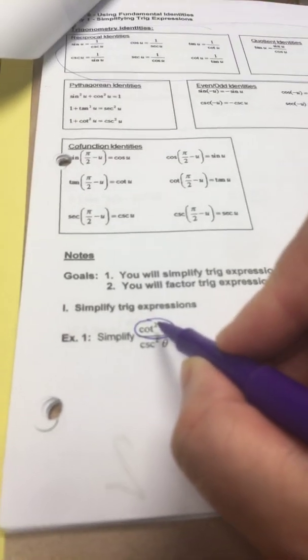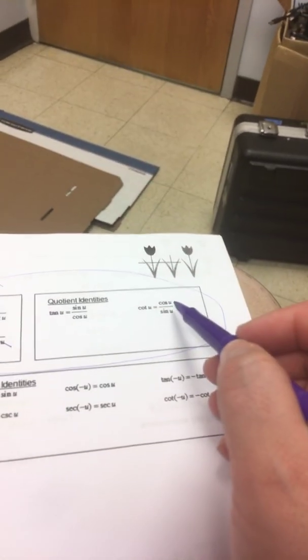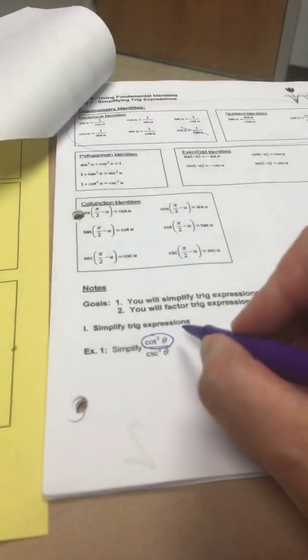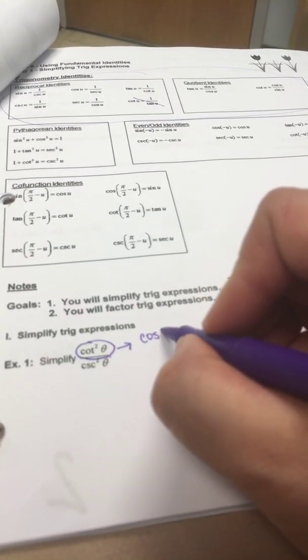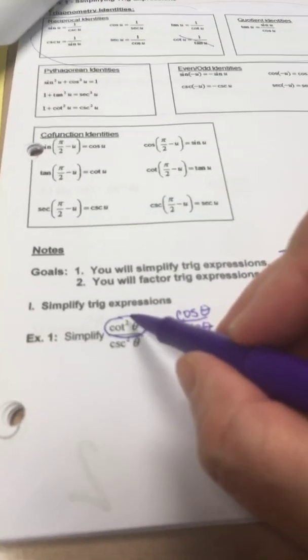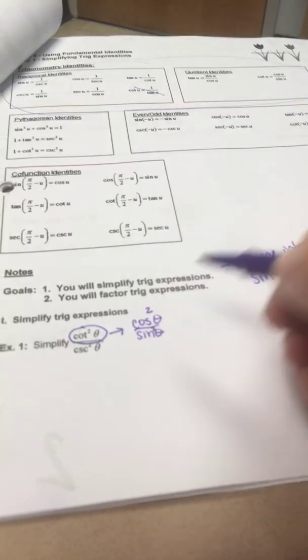Cotangent is cosine over sine, so I'm going to change that into cosine over sine. Because cotangent was squared to begin with, cosine is going to be squared, and sine is also going to be squared.